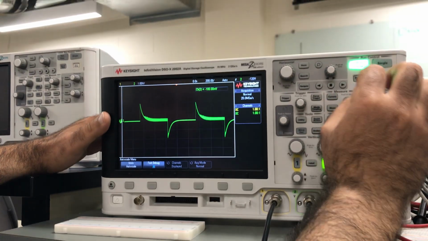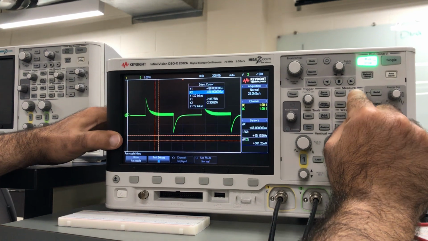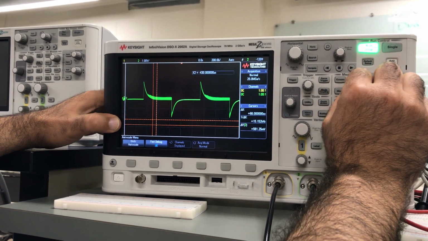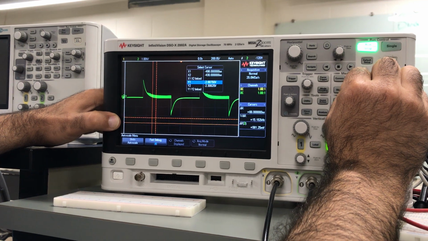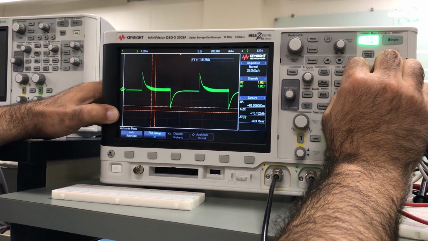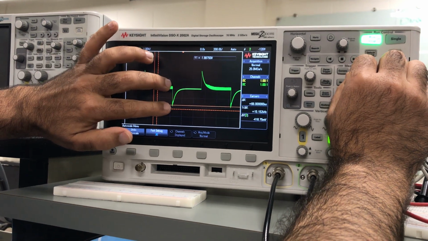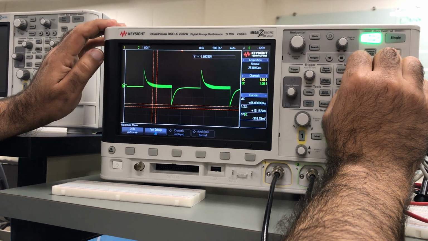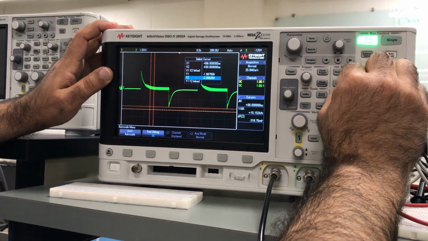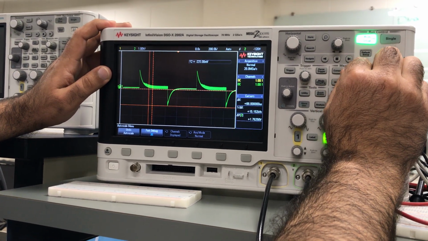I would like to measure the peak to peak value, so I will use the cursor. Here I will choose my Y1. I will put it here. I would like to measure this height, which is one peak. And then I will use Y2, move it here.